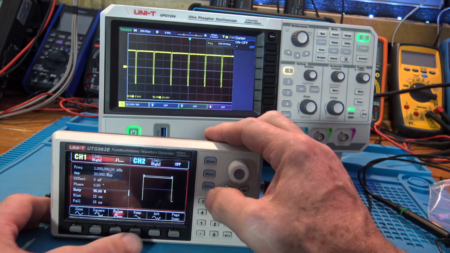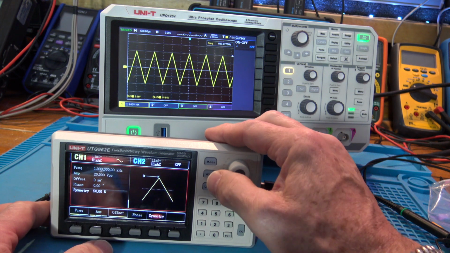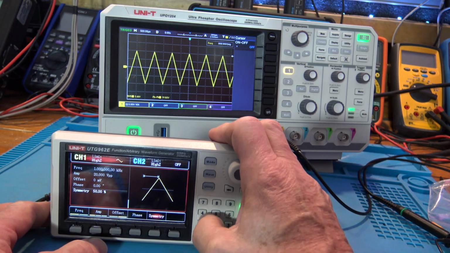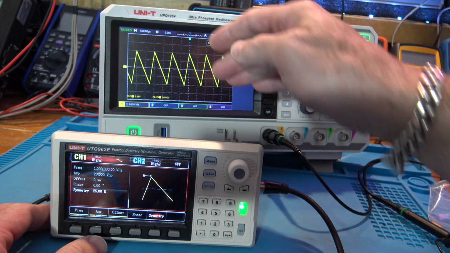That's pretty neat how you can do that kind of stuff. Let's go back to wave, and we've got ramp. Same thing with symmetry, same as duty cycle. I can hit any number and it'll come up with options. I'll say 25. So then that's how you get your sawtooth.